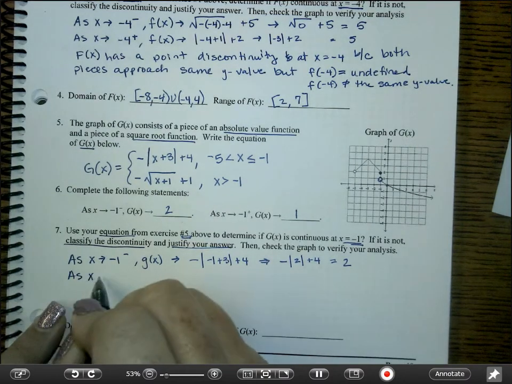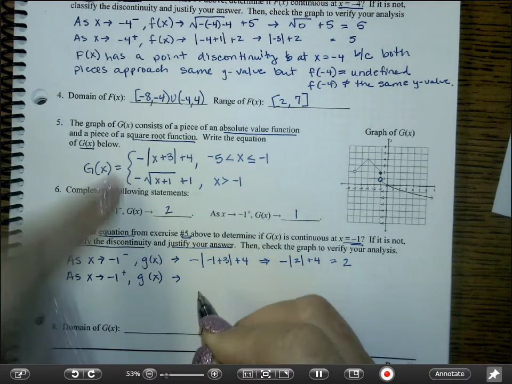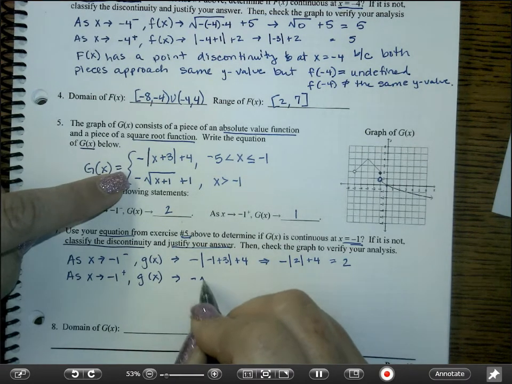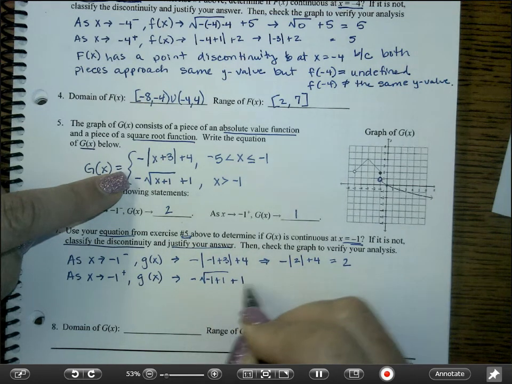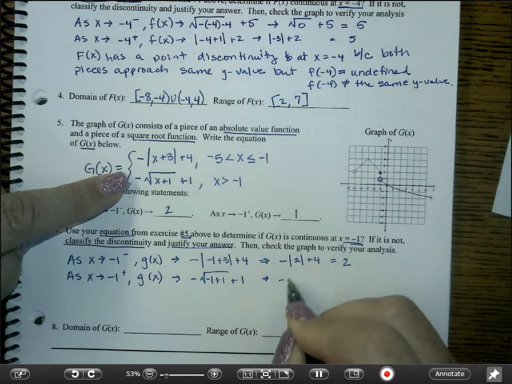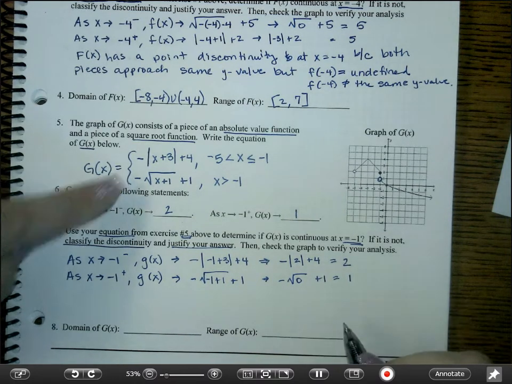We're going to go as x approaches negative 1 from the right. G of x in this equation is negative 1 plus 1, and plus 1 is on the outside, which gives me negative absolute value of 0 plus 1, which equals 1.